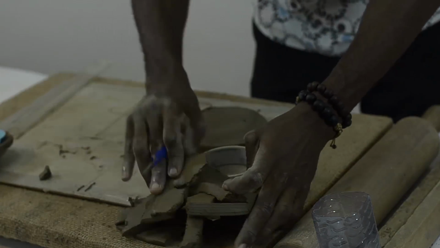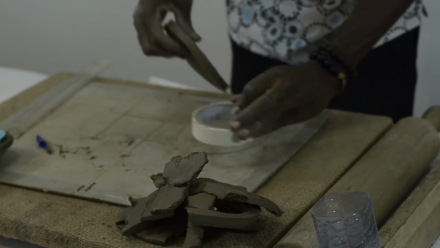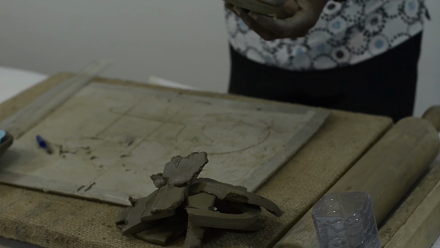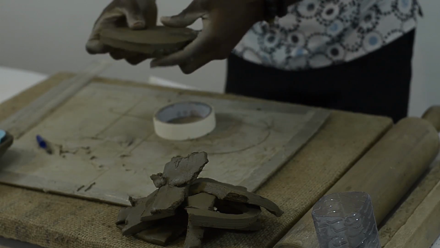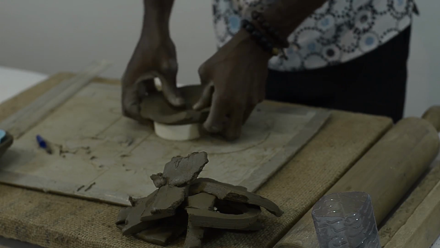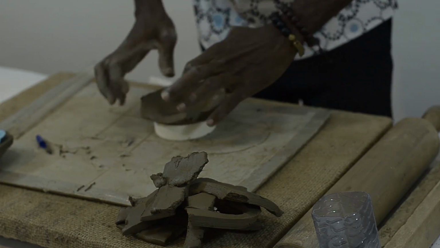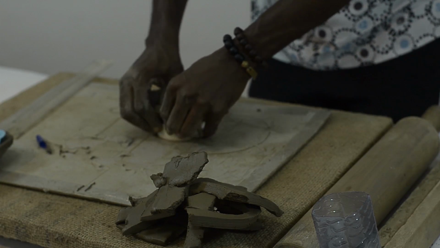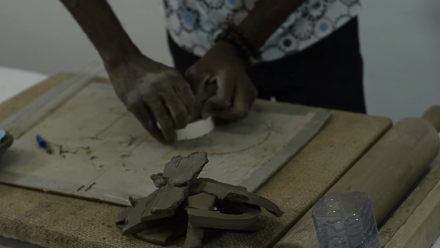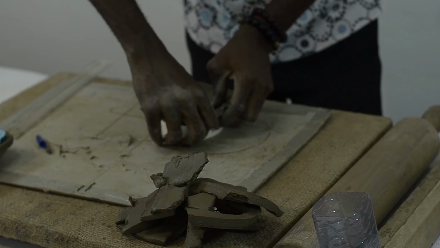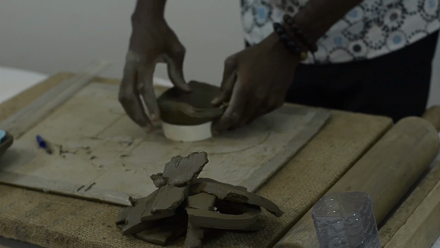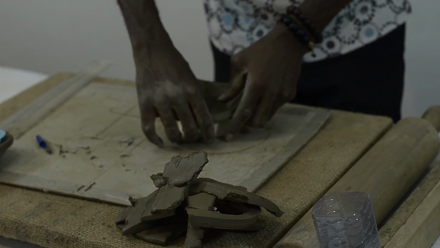Okay, so what I'll do here is just to drop this clay on top of this mold, and then gradually I just press using the tongue gently.